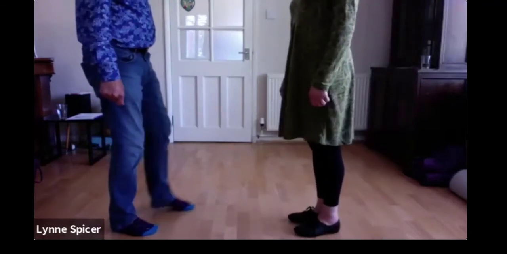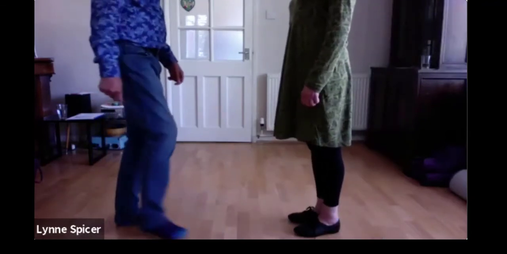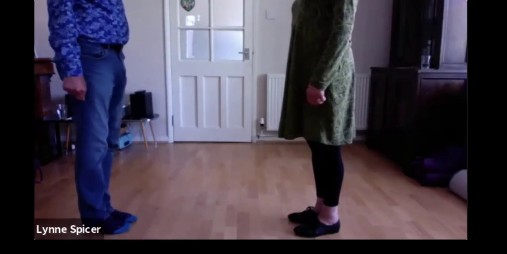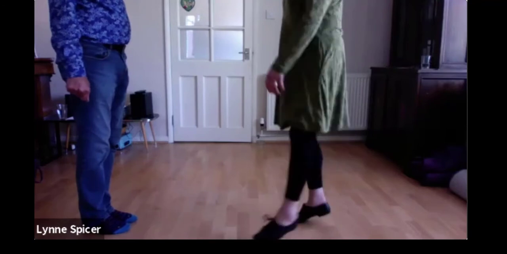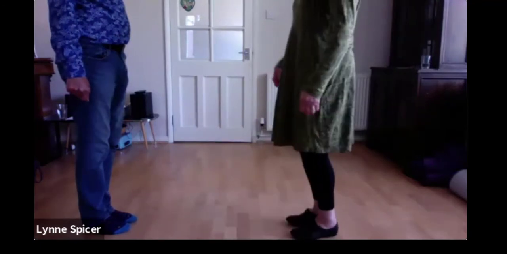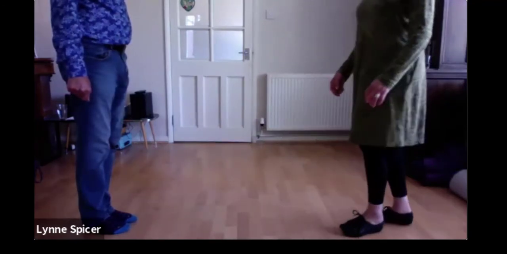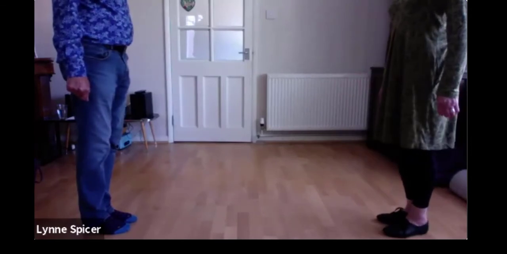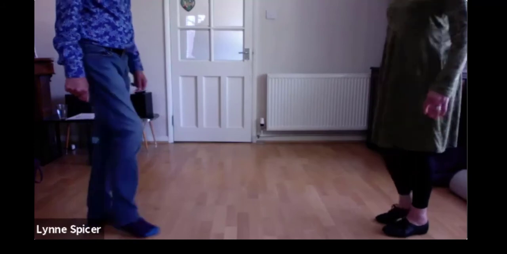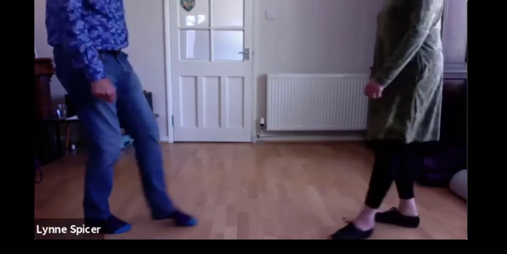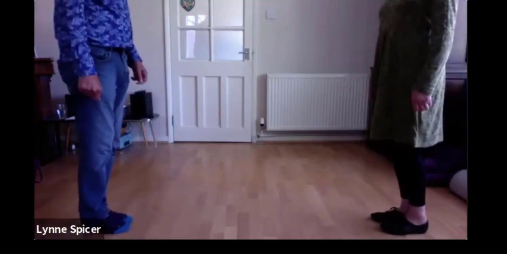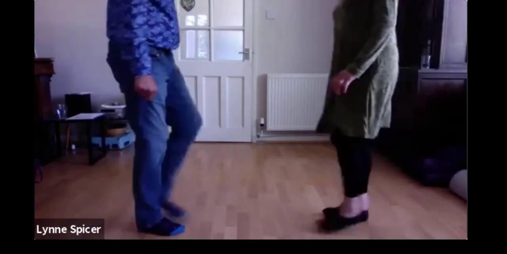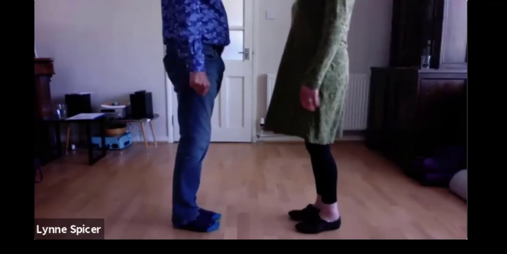Number one does the left fleur-de-lis and 3 steps back, starting with the left. Number two, left fleur-de-lis and 3 steps back. 3, close. Everybody does a right fleur-de-lis. Fleur-de-lis, fleur-de-lis, and then go forward on your right foot to meet your partner. 3. Okay.